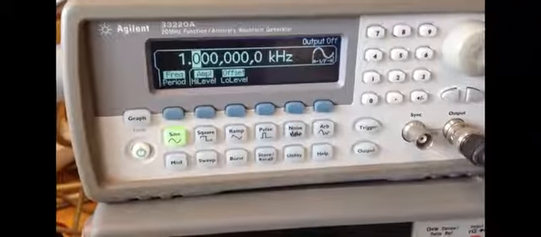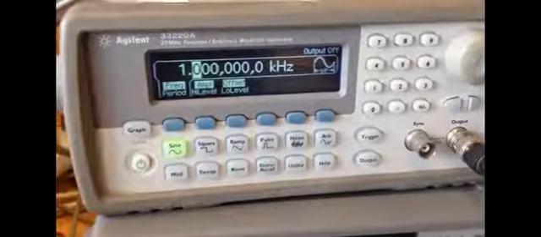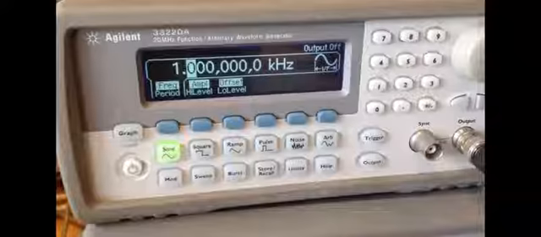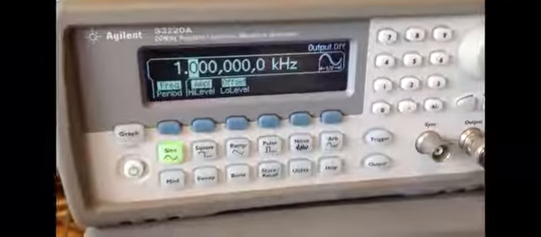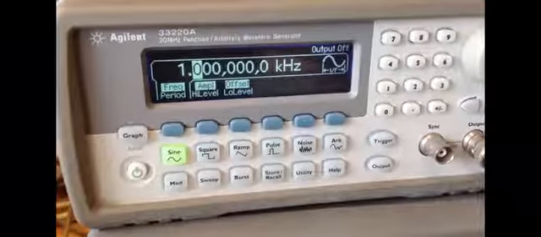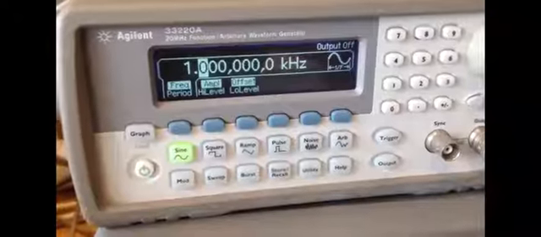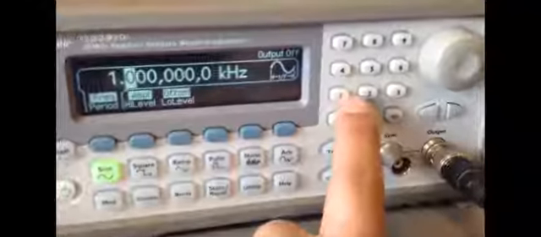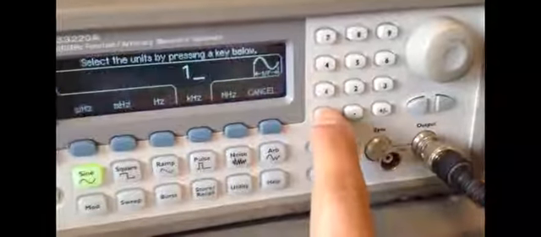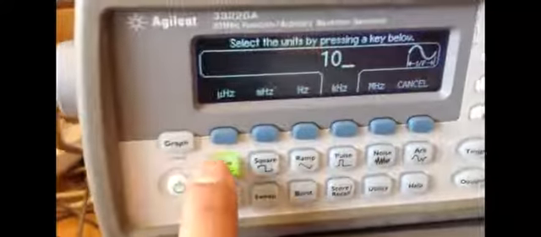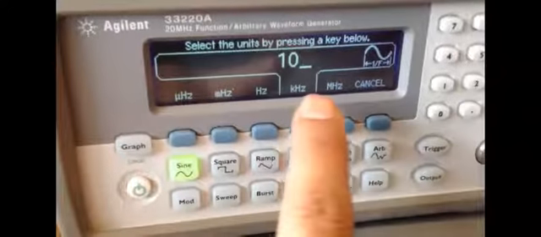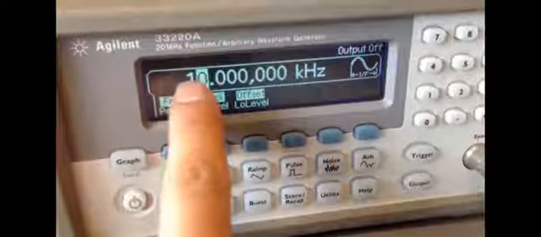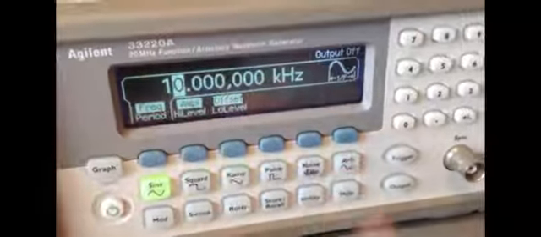So let's stick to the sine and set the function generator to generate a sinusoidal signal with 10 kilohertz and 1 volt amplitude. So here you can see that the display is showing 1 kilohertz. If I want 10, I press 1, then 0, and then it's going to ask me millihertz, hertz, kilohertz, megahertz. So I'm going to press on kilohertz, and you can see that it changed to 10 kilohertz.